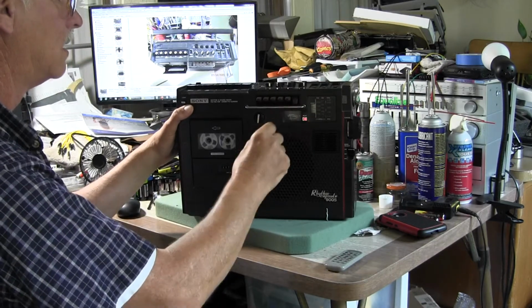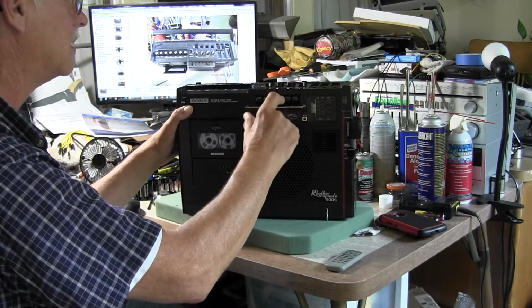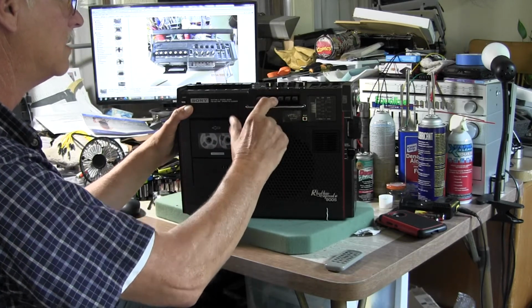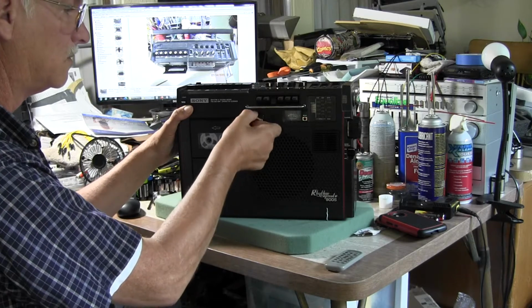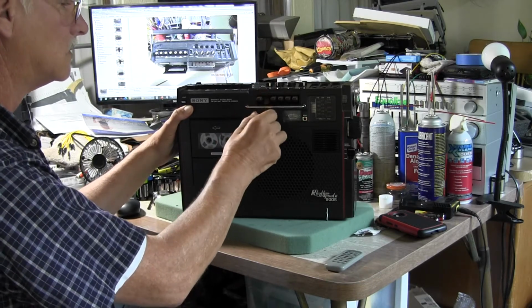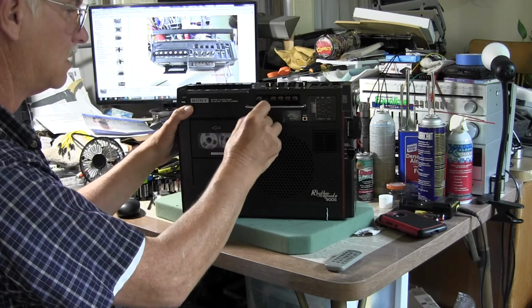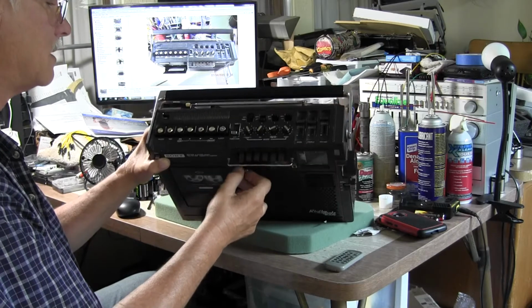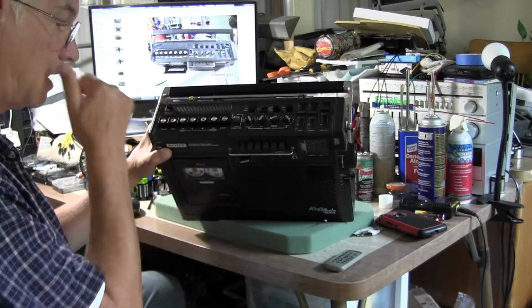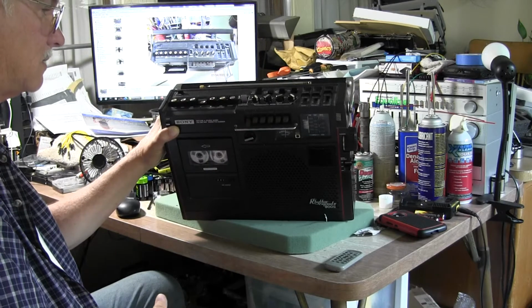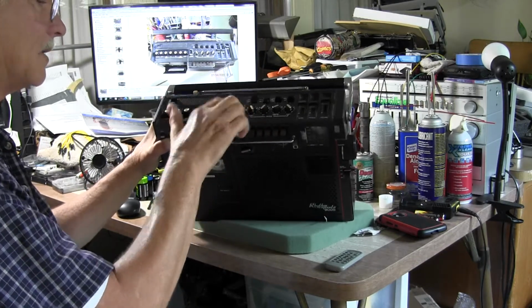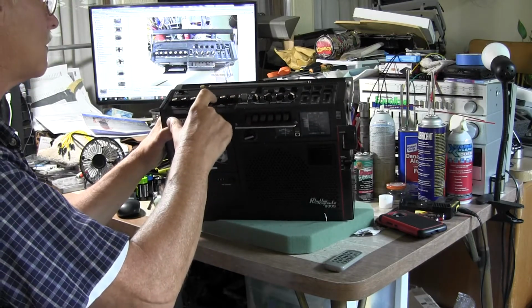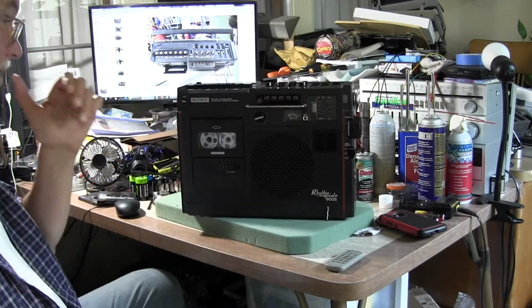Yeah. To the tape. It's that easy. Radio or tape. Anyway, so this is, like I said, a very confusing model.